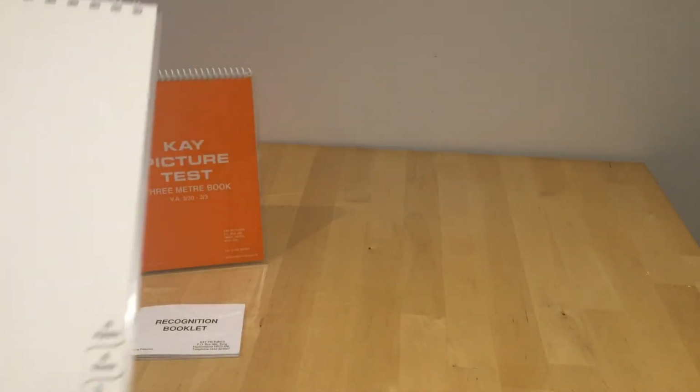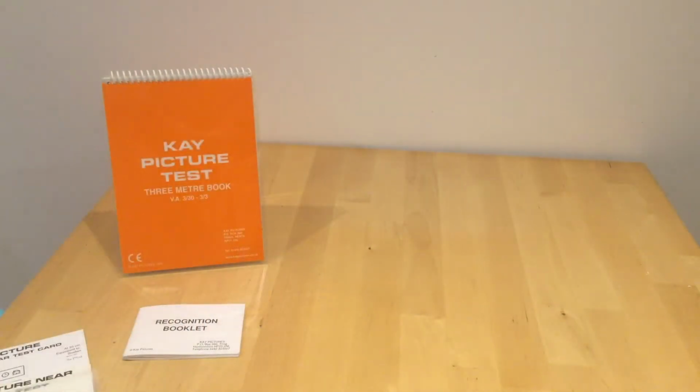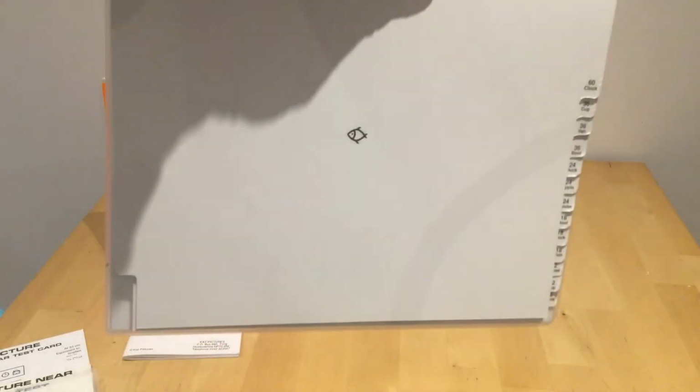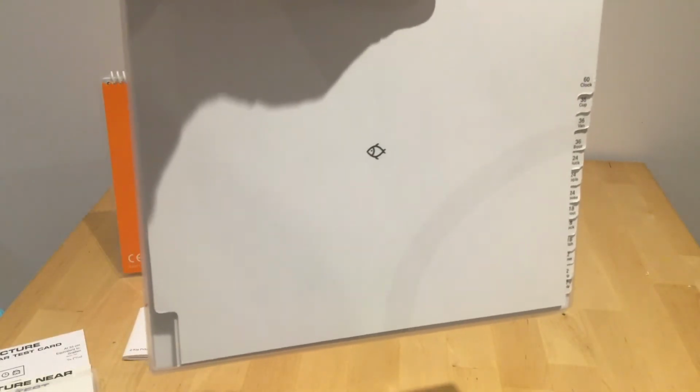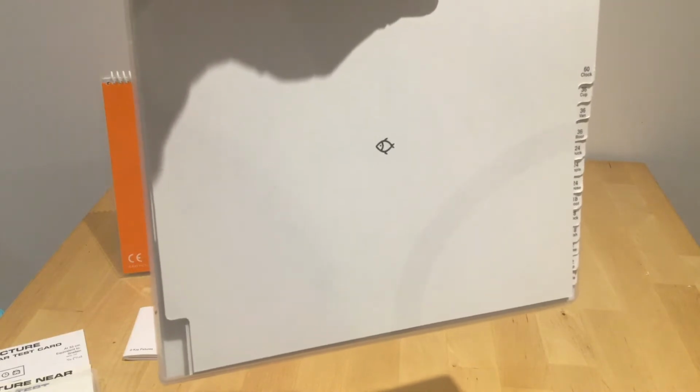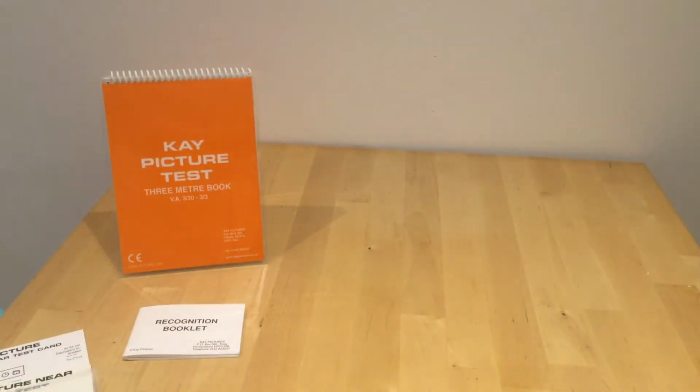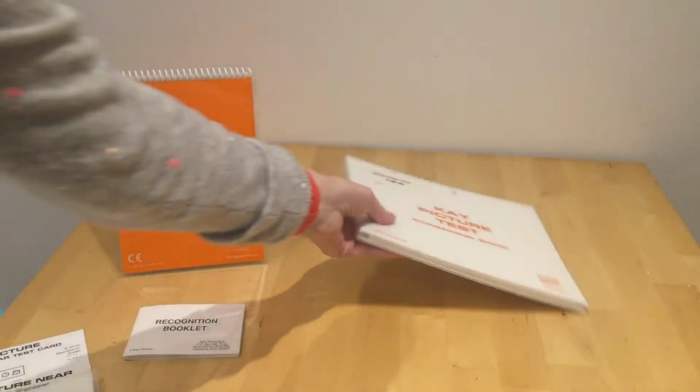And the smallest one, we've got 3, a fish, a van, and a clock. Let's take the fish. And there it is, single symbol on this test. So just one symbol appears on the page. So that's the screening book.